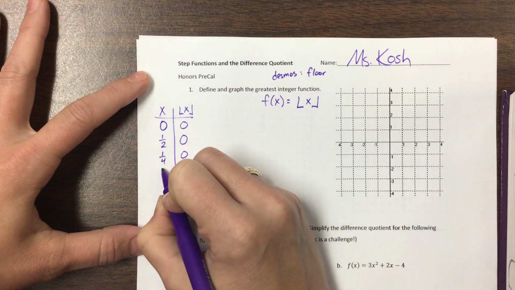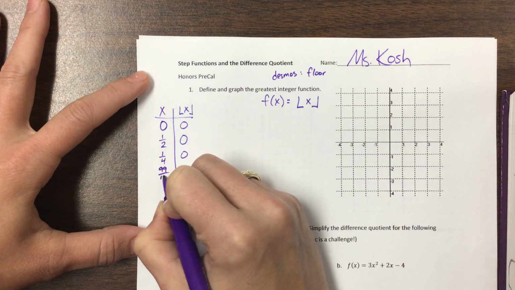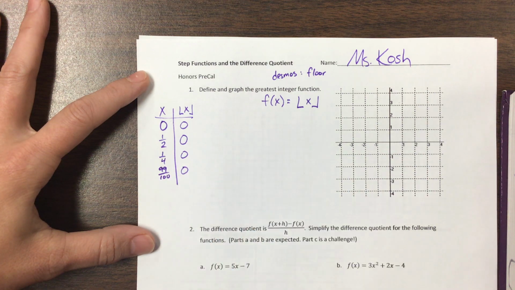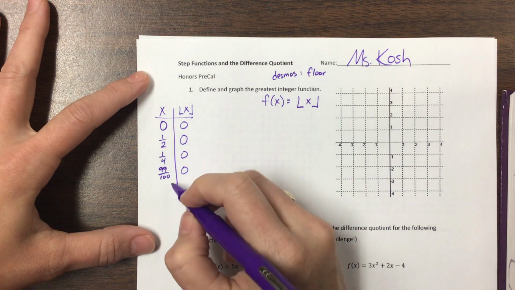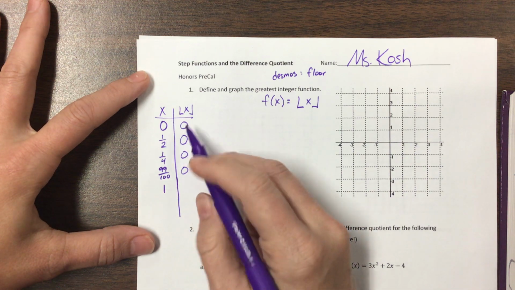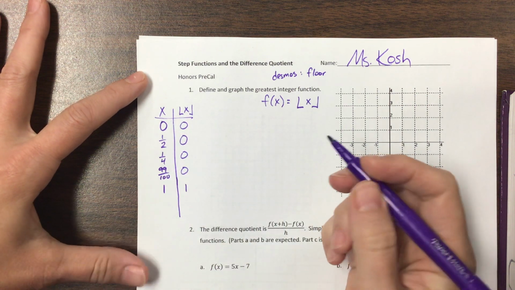If I get really, really big, let's say I have 99 over 100, and I'm getting closer and closer to 1, I'm still 0 right here. I haven't yet made it to 1, but as soon as I get to 1, the greatest integer that's less than or equal to 1 would be 1.